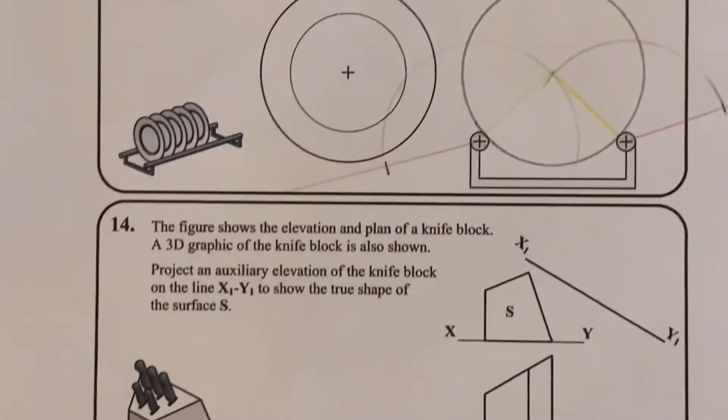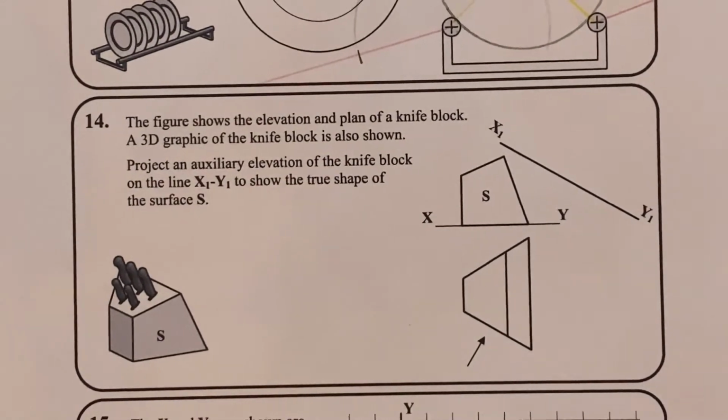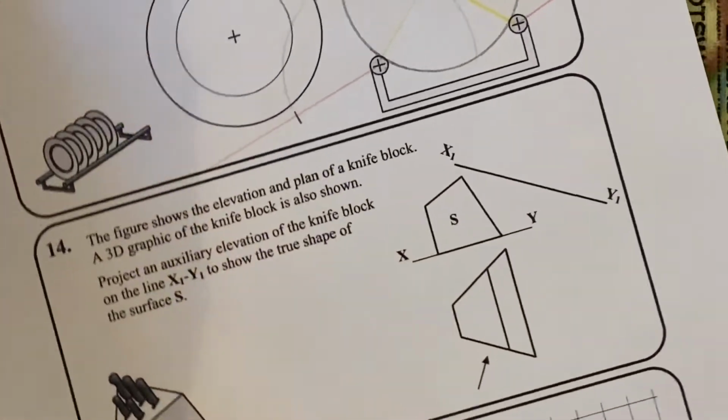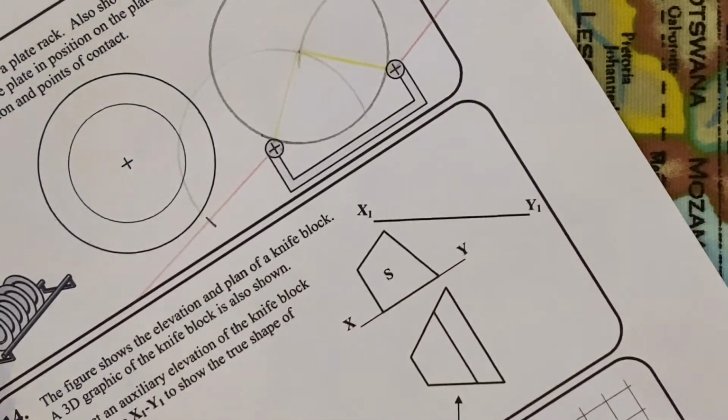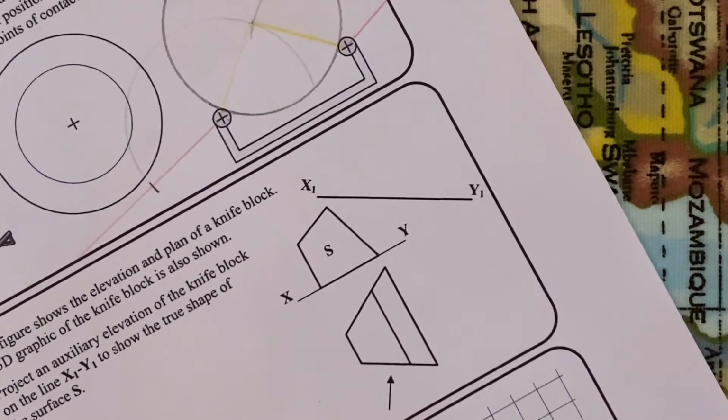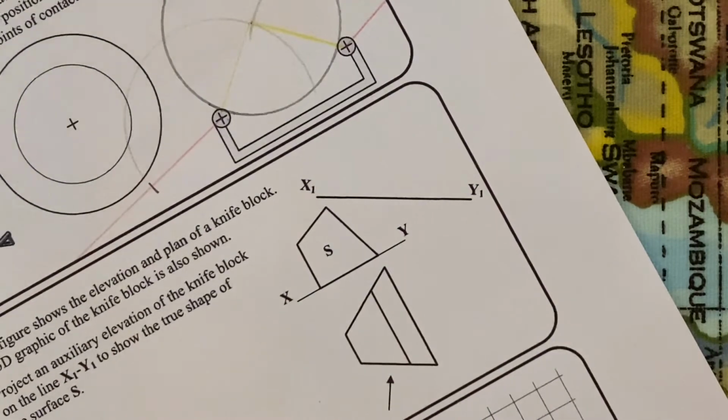Question 14. We're finally nearly there. Knife block. I remember doing this one with you before. Show the true shape of surface S. Well, we don't have to worry too much about it because it's already set up. But this question is the one where I said to you the easiest way to manage it is to imagine turning the page so that the question is facing this way, and then drawing your elevation.